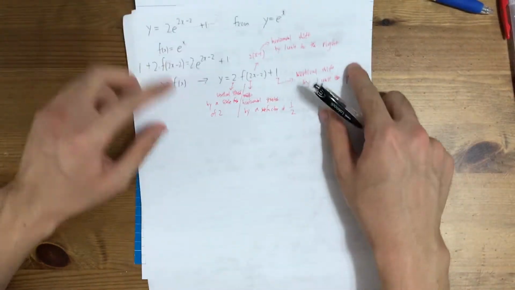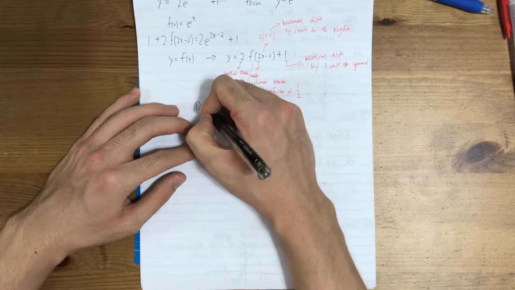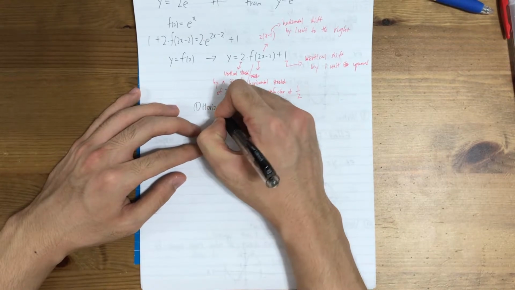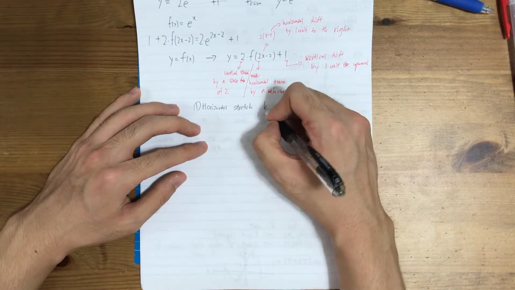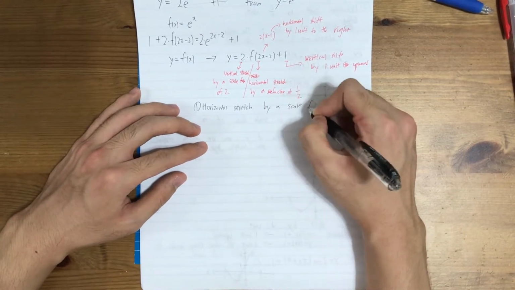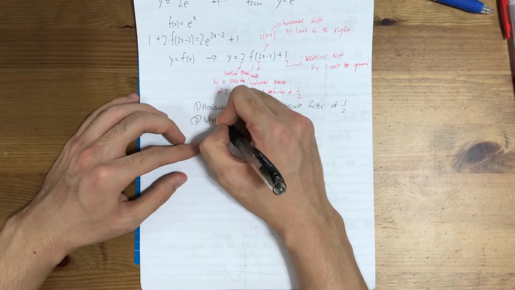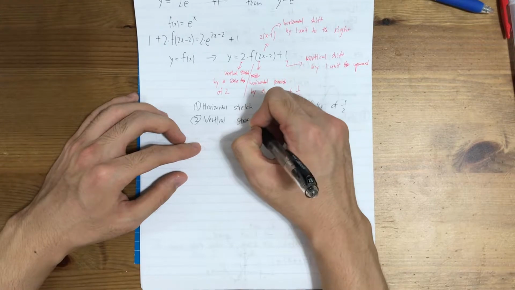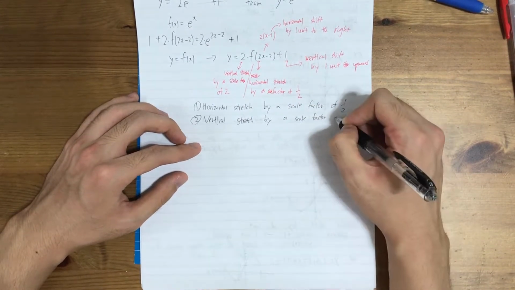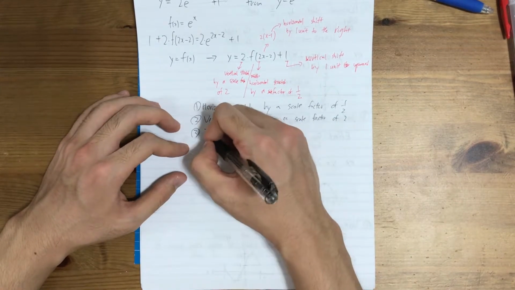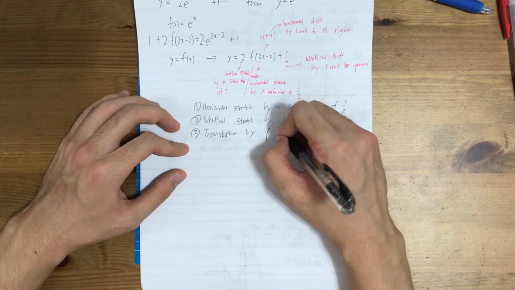So for this one, first we have the horizontal stretch by a scale factor of half, and then the vertical stretch by a scale factor of 2, and lastly a translation by 1 and 1.